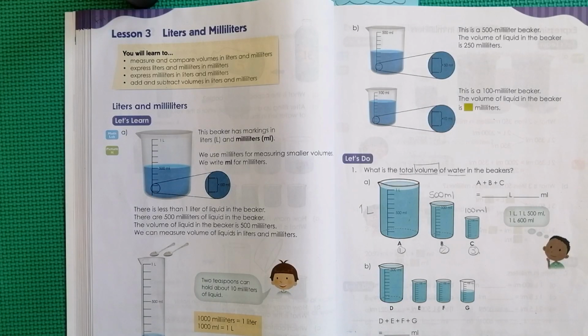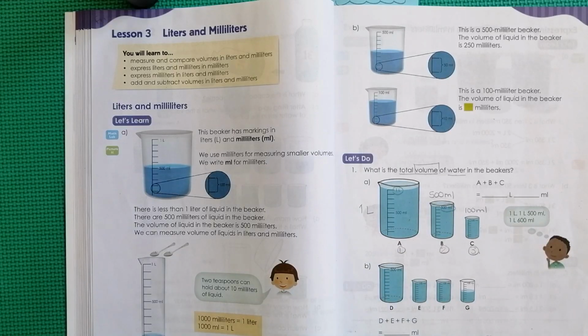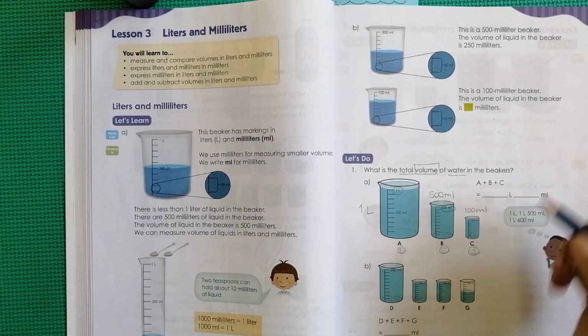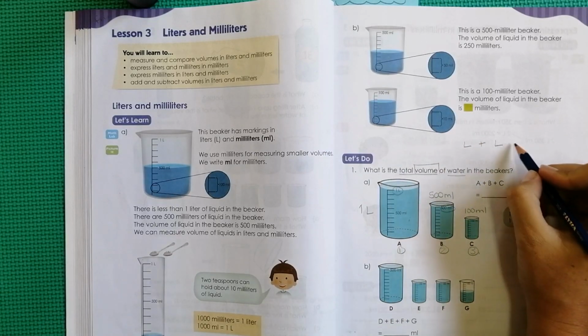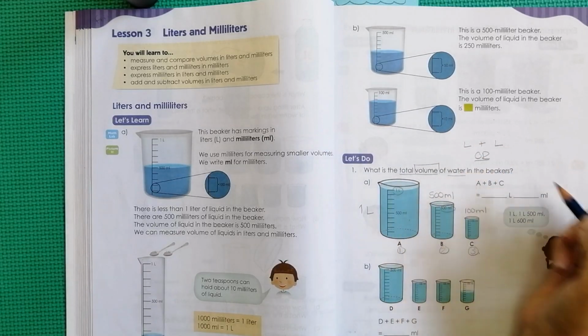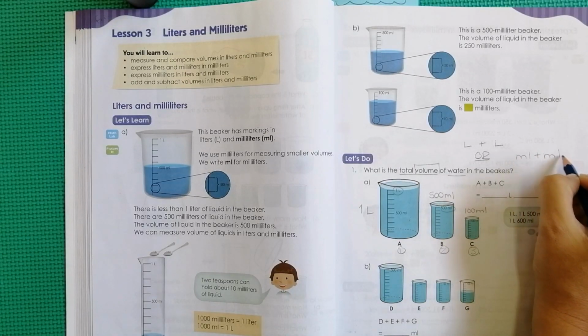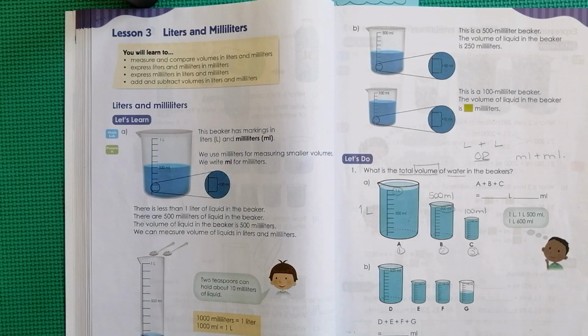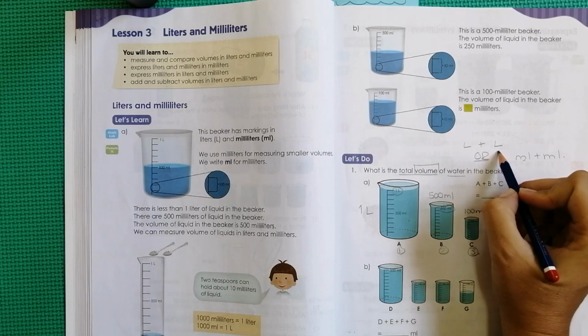So remember, we cannot add liters and milliliters because they are not the same. We need to make sure that we are adding either liters plus liters, or milliliters and milliliters. What is the difference? Milliliters are much smaller than liters.